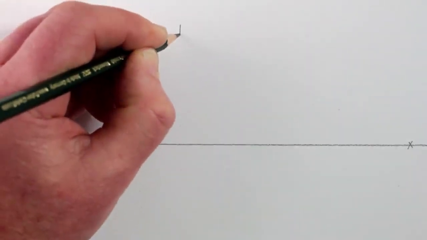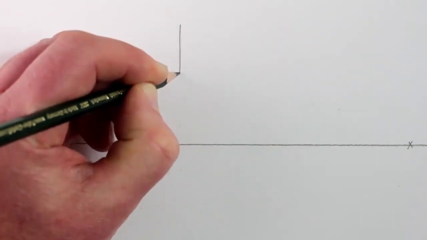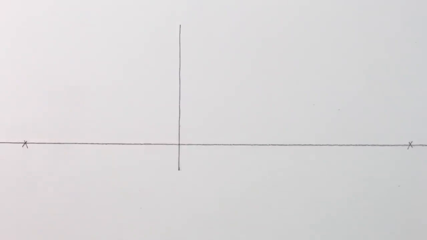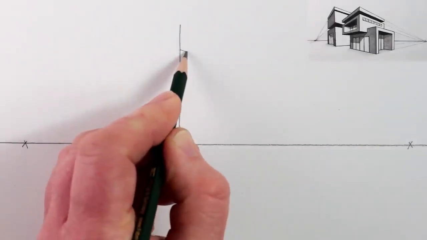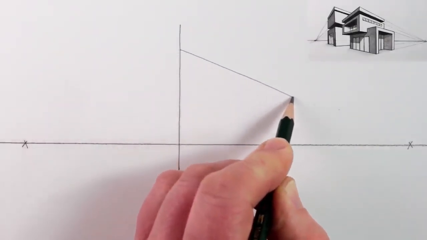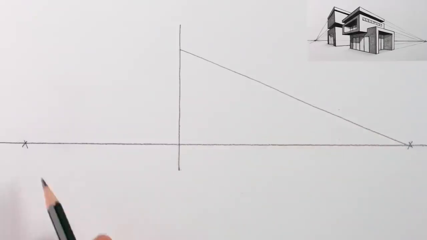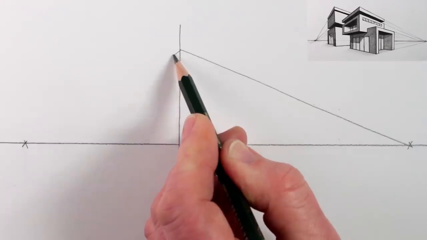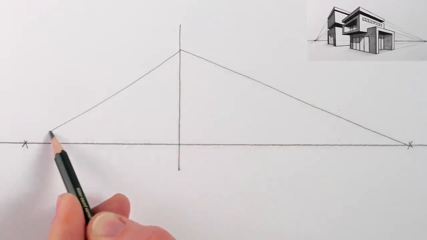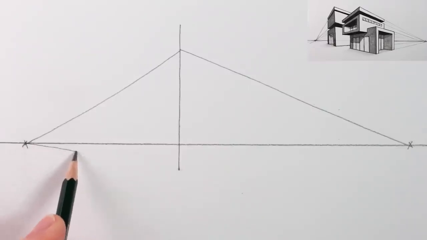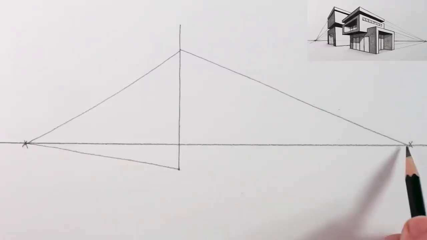Next, draw a vertical line a little bit left of the center of your page. This will be the nearest corner of our building. Now we can draw a diagonal line from the top of this vertical line to the right vanishing point, and another to the left vanishing point. Next, draw 2 more diagonal lines from the base of our vertical line. So now we have the left and right side of our building.